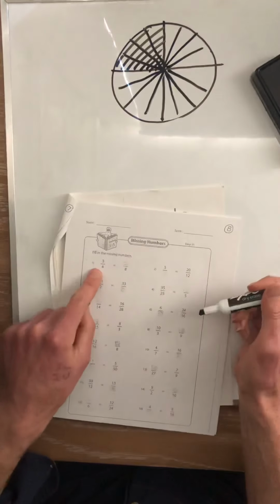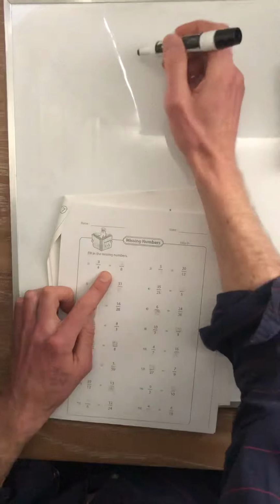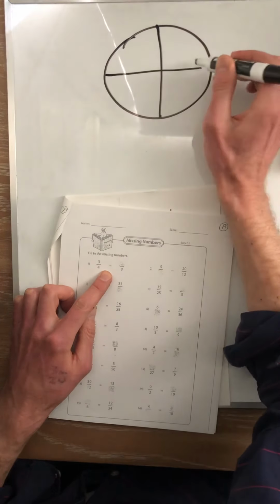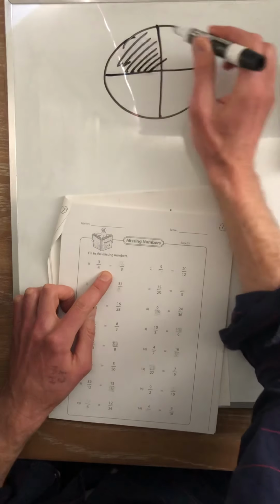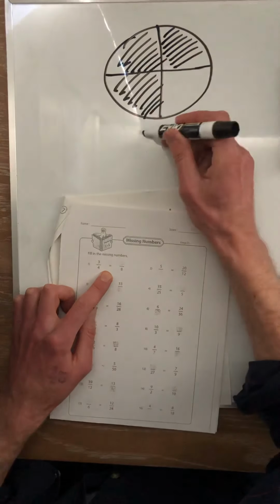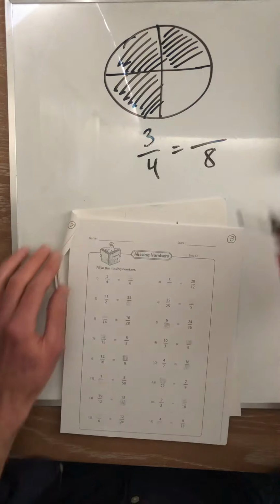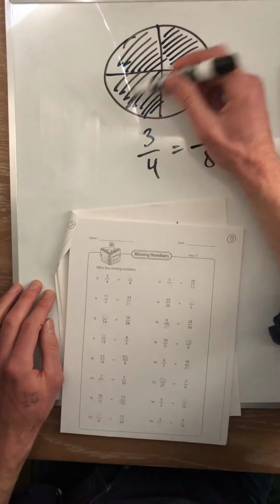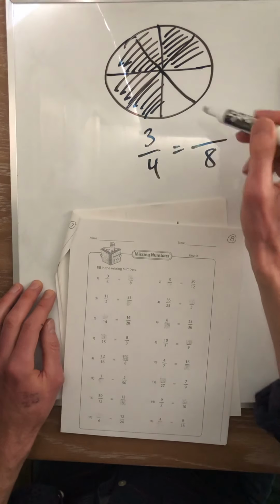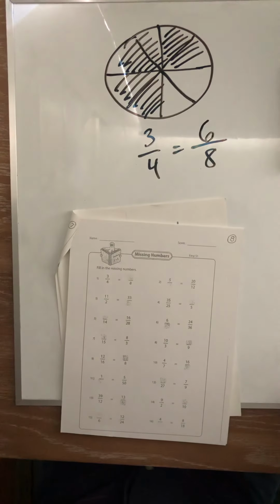So let's look at this one here. 3/4 equals how many 8ths? Let's draw that out. So you got 1/4, 2/4, 3/4. 3/4 equals how many 8ths? Well, let's cut each one in half and find out. Cut that one in half, that one in half, that one in half, and that one in half. Now I've got 8 pieces total, and I've got 1, 2, 3, 4, 5, 6 pieces. So 3/4 equals 6/8.